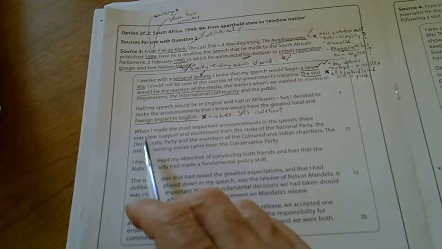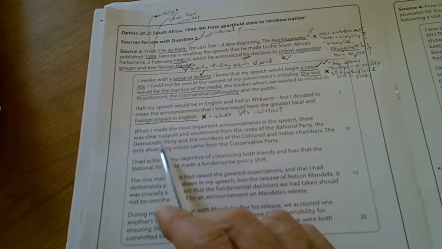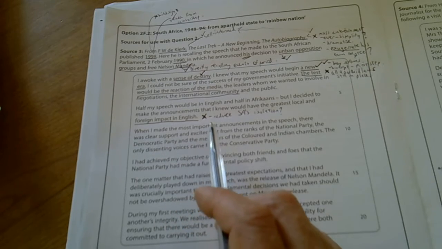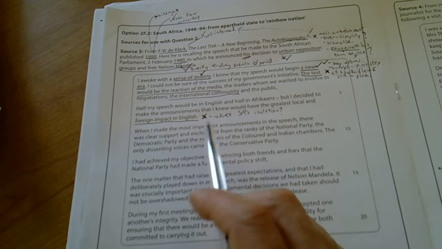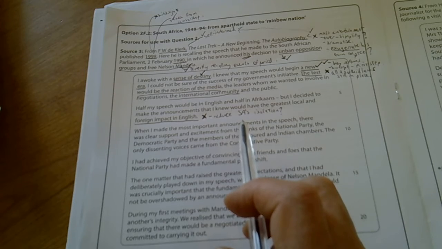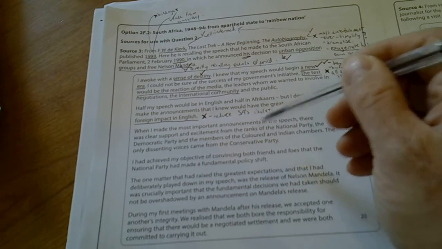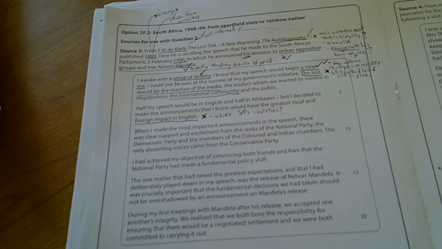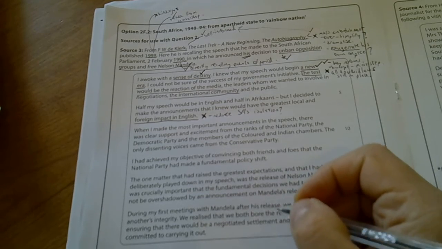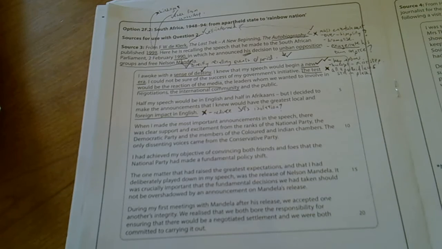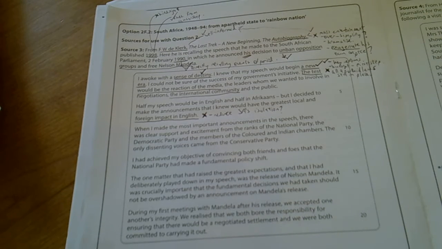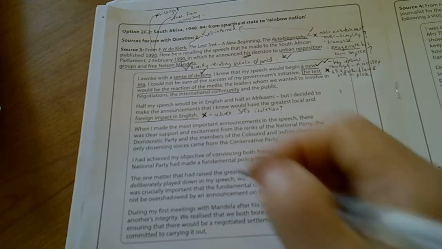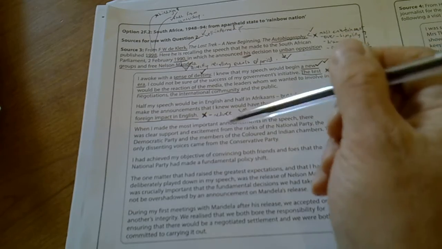Okay. "When I made the most important announcements in the speech, there was clear support and excitement from the ranks of the National Party, the Democratic Party, and the members of the coloured and Indian chambers." Remember, the coloured and Indian houses were in separate chambers of the House. It was a tri-cameral, three-chamber parliament, one for whites, one for coloureds, one for Indians. Africans had no representation because they were supposed to be represented separately in their homeland governments.